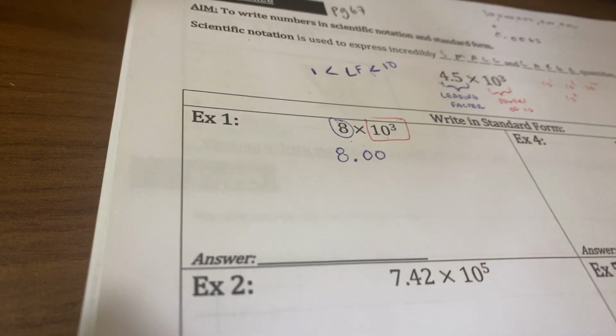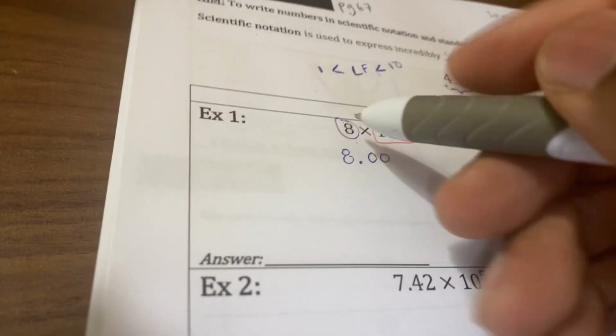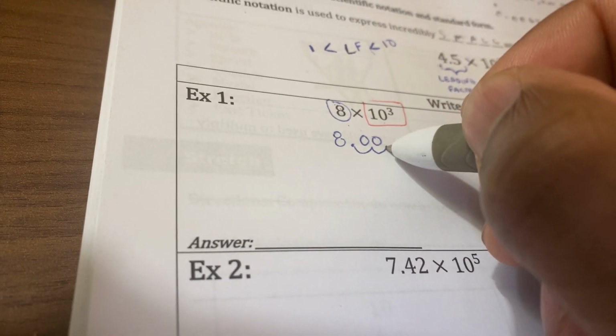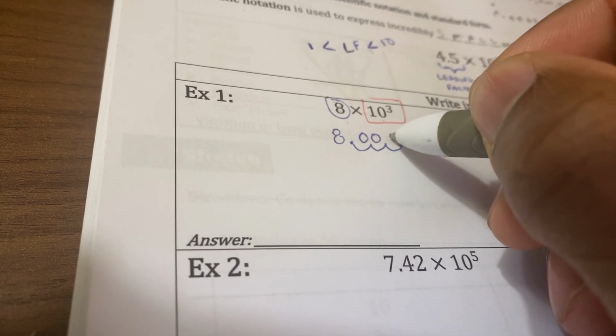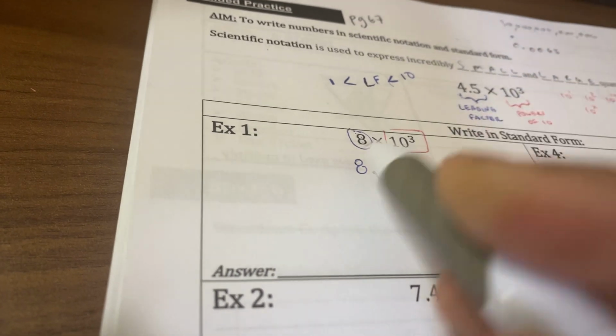So how many place values? How many place values are you going to get? This is saying you're going to gain 1, 2, 3 place values, right? And I'm going to put a 0 right here, a 0 in the empty space. Now what number do you have?